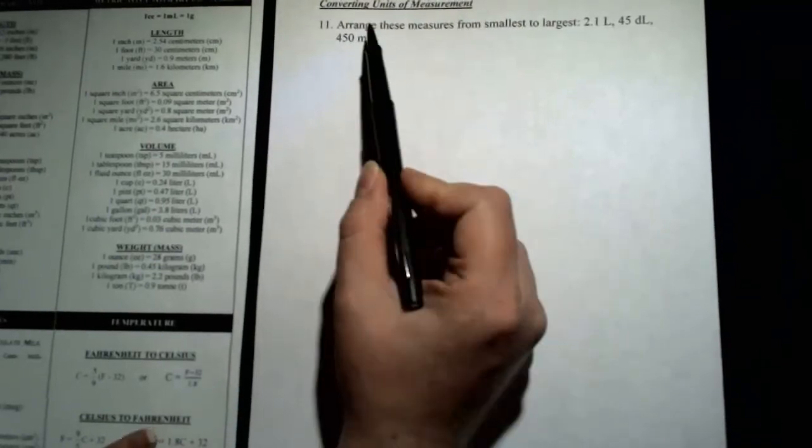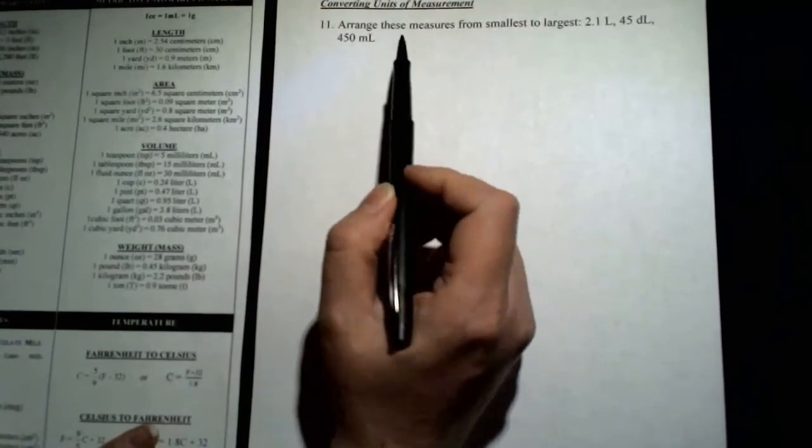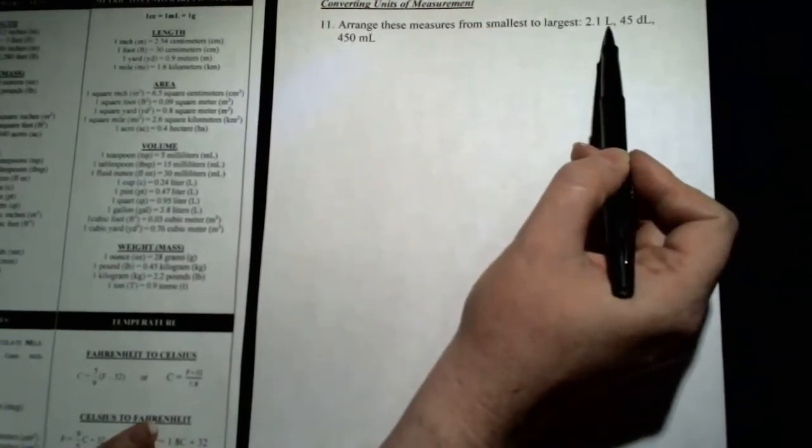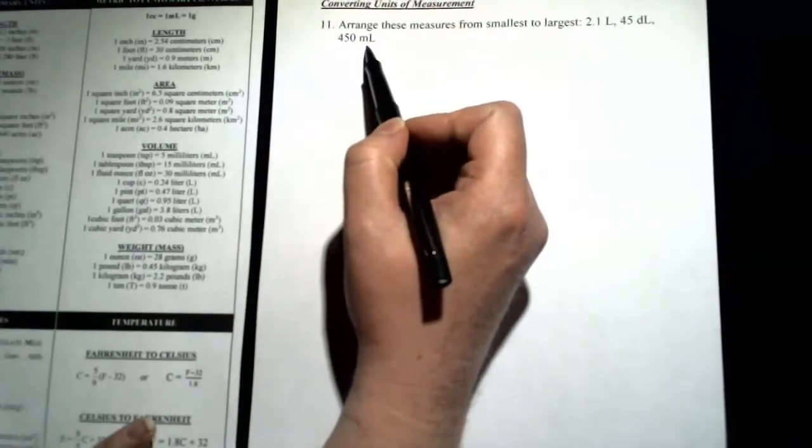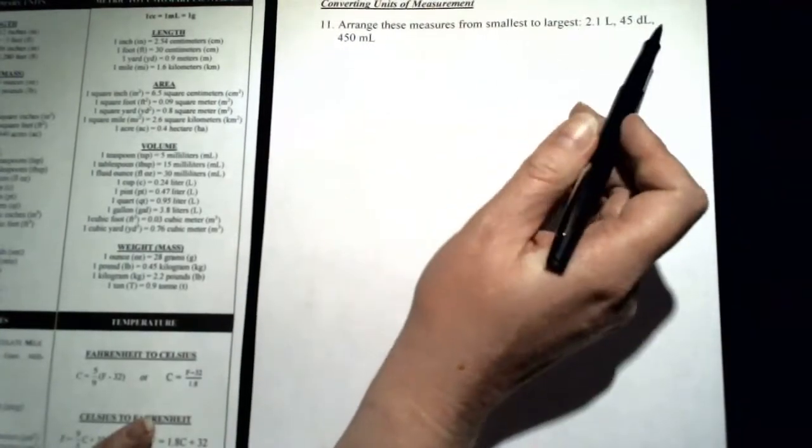All right, number 11 wants you to arrange the measurements from the smallest to largest. And the key to this is making sure that all of the units match. So you have liters, you have deciliters, and you have milliliters. It doesn't matter which one of these you pick, but you've got to pick one and change the others to that. And then you'll be able to decide. You need to compare these like apples to apples.